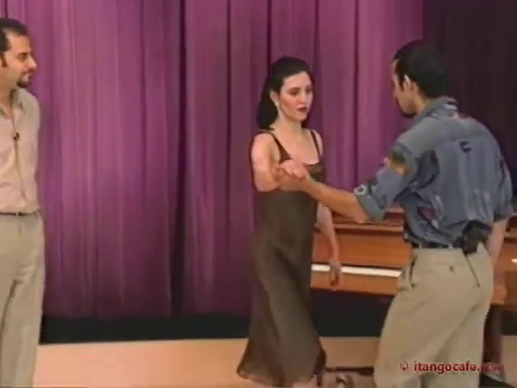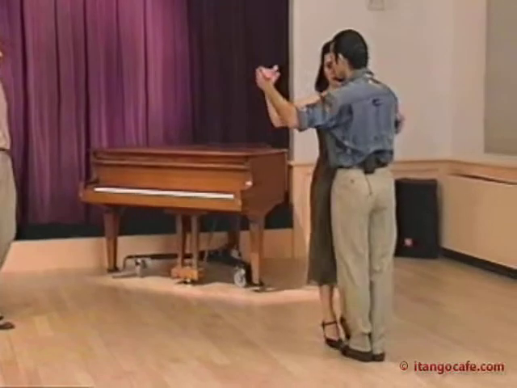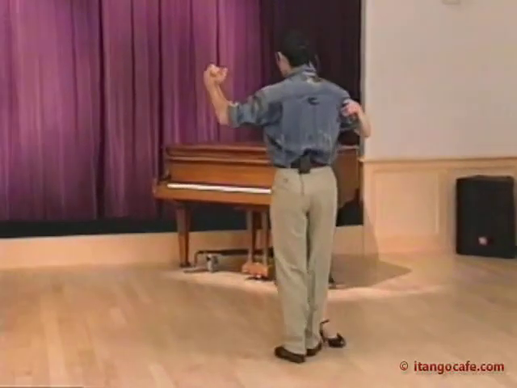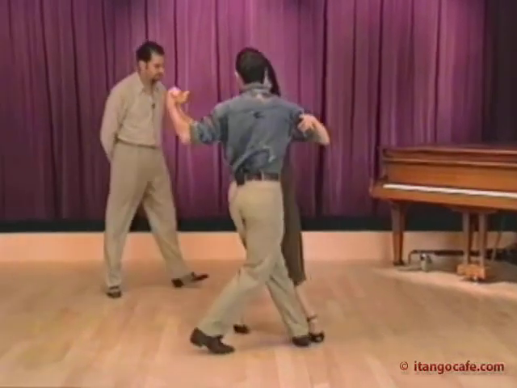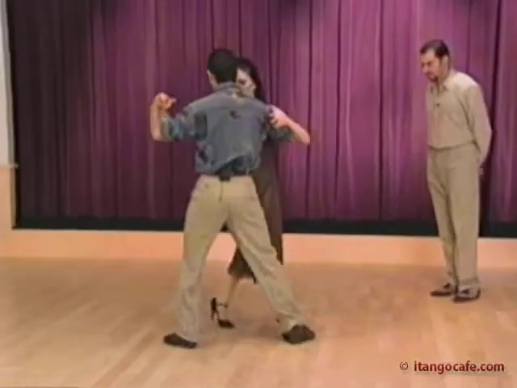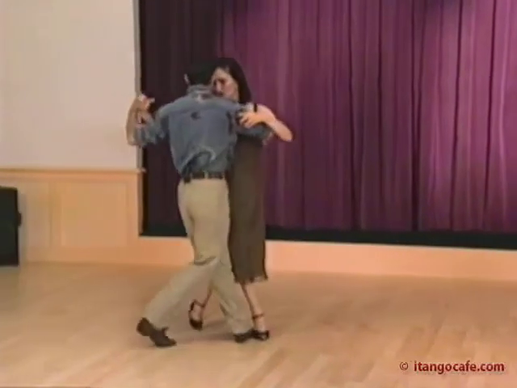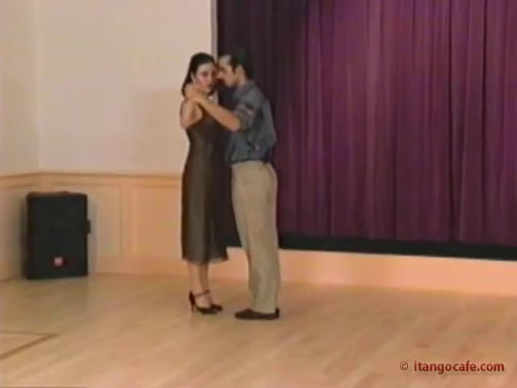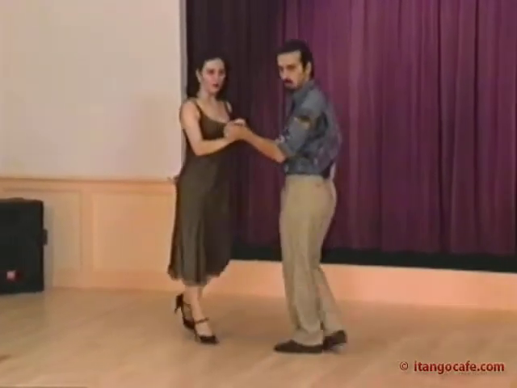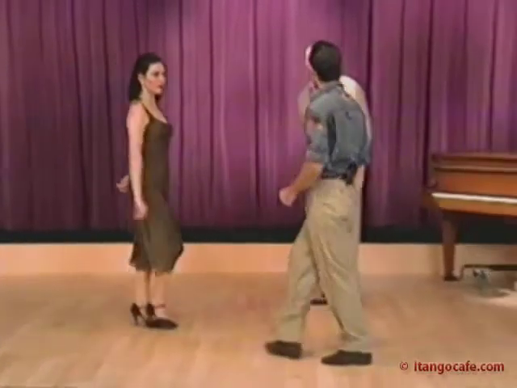Now we are going to see a combination of steps called llevadas, which are carries or drags. We are going to show the step, and then we are going to explain it.